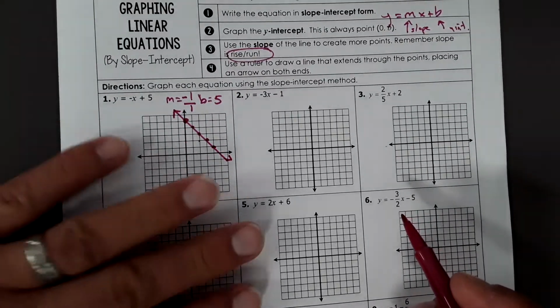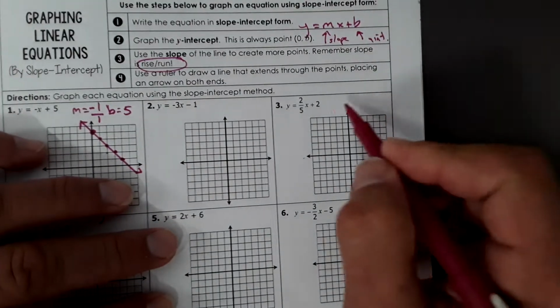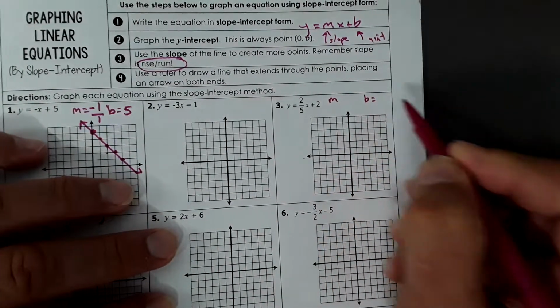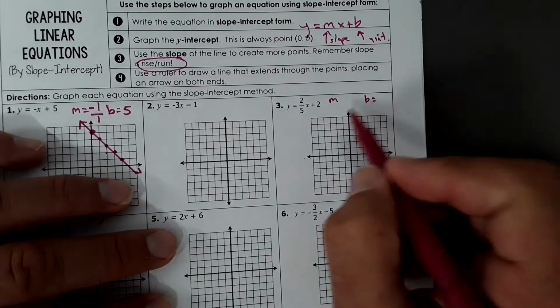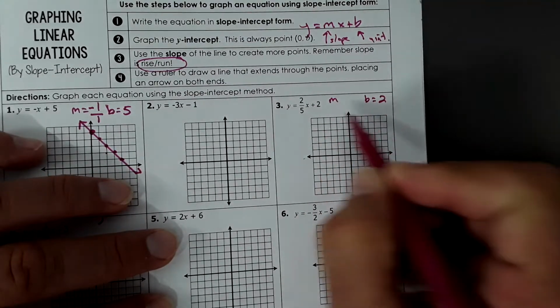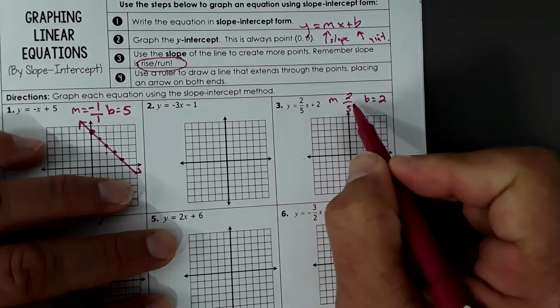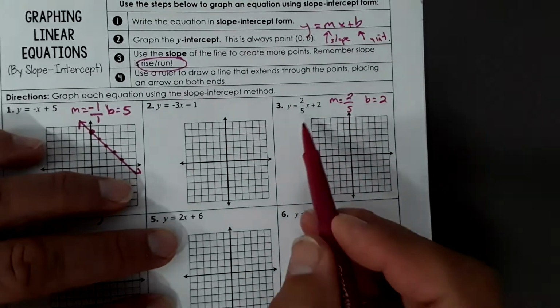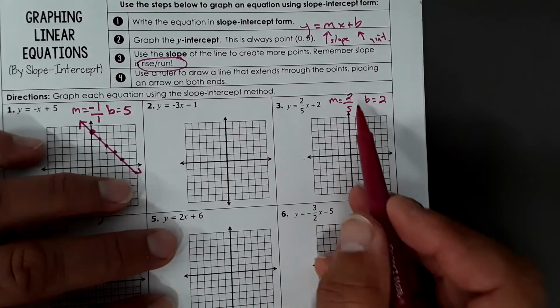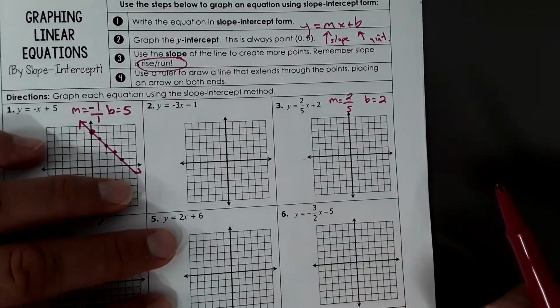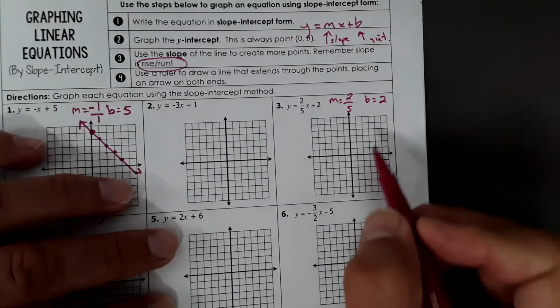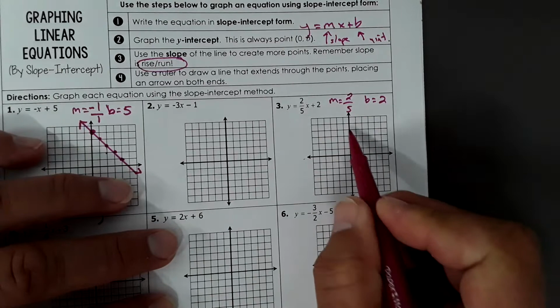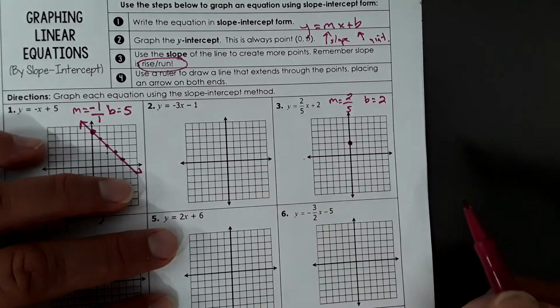Number 3. The b number, where we begin at, is the constant. The constant is 2. The slope is 2 over 5. Don't let the fraction scare you. Slope is designed to be a fraction. Rise over run. Where am I going to begin at? I'm going to begin at 2 on the vertical axis.